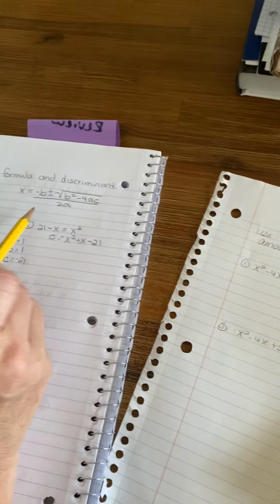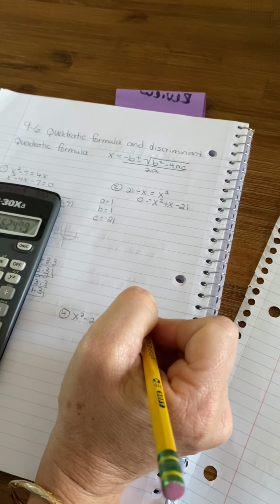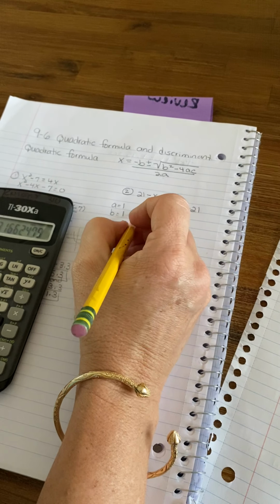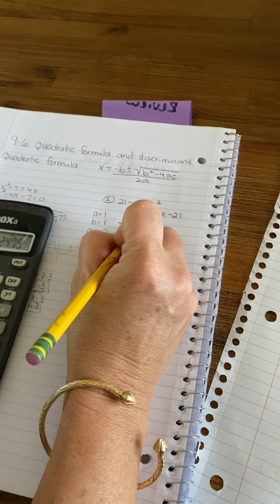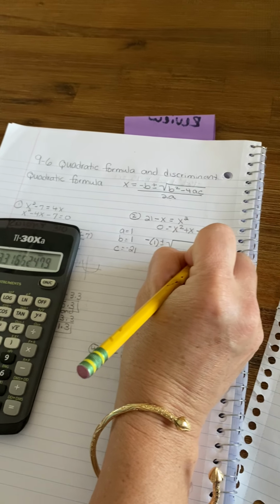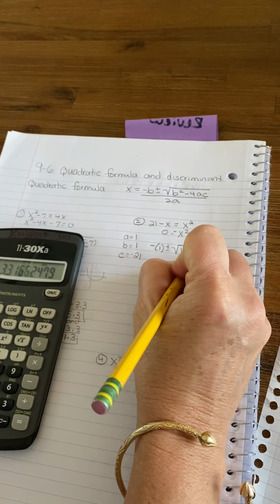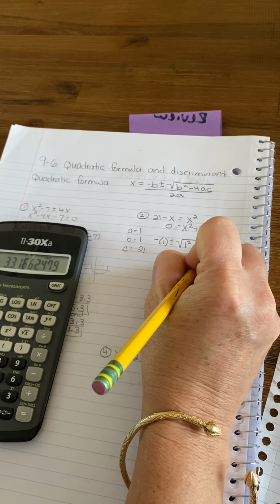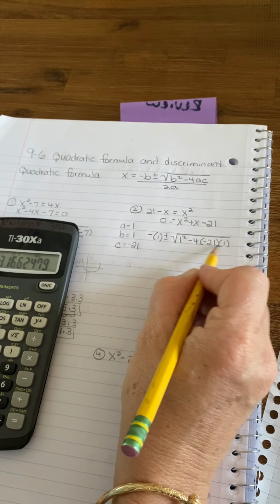So now I'm going to use that equation, -b plus or minus. Usually I like for you guys to write it out, but this is taking up so much room that I'm just going to fill it in. So -b, so I have -1 plus or minus the square root of b squared, 1 squared, minus 4 times a, whoops, I wrote this in the wrong order, but because of the commutative property, it doesn't matter.